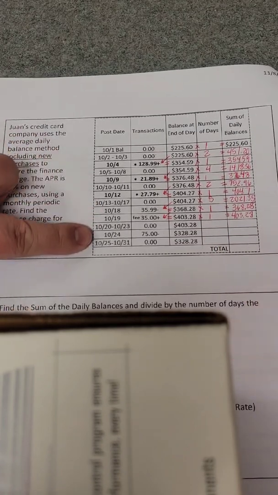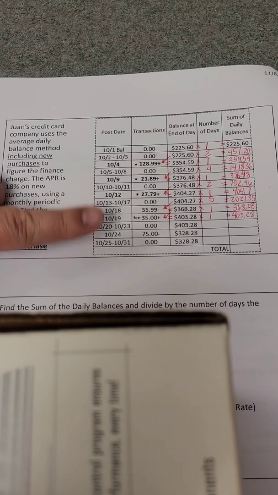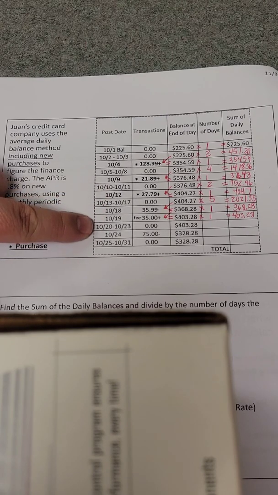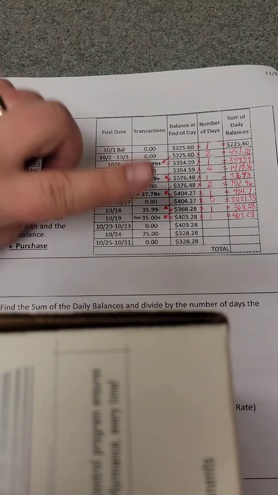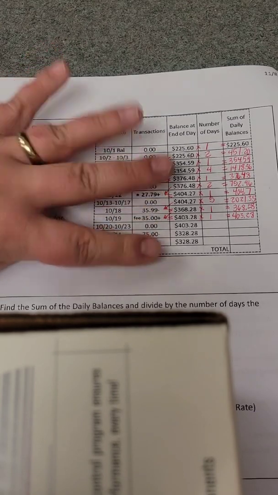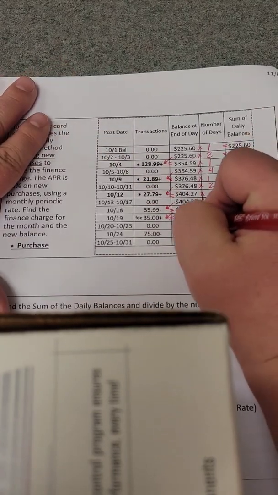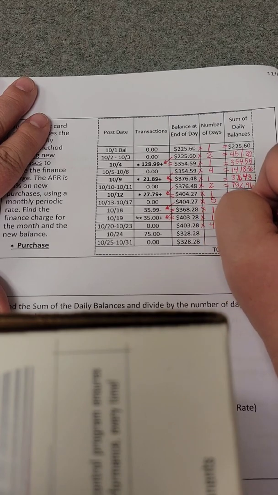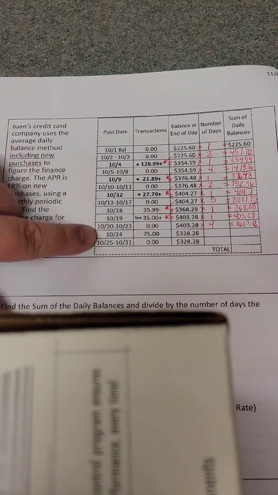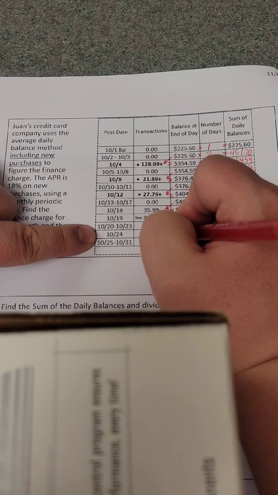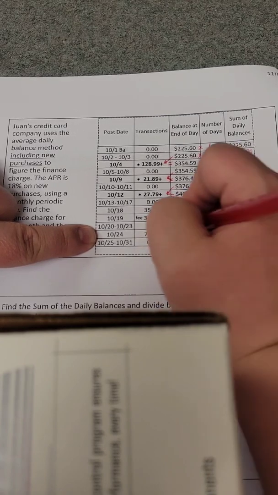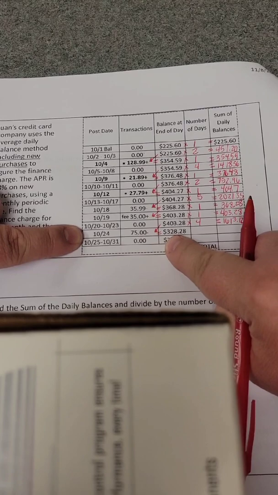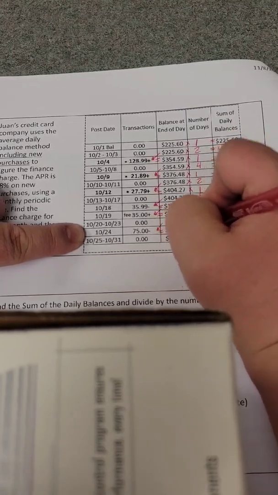Okay, then the last transaction they talk about is a payment of $75 on the 24th. So we fill in the gap between the 19th and the 24th. It's the 20th, 21st, 22nd, and 23rd, so 4 days. So multiply by 4 days, and that one is $1,613.12. And then we have a payment, so we will subtract the 75 and get the $328.28. So that's for 1 day.